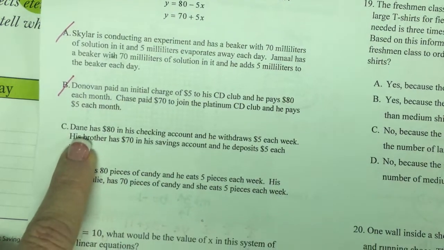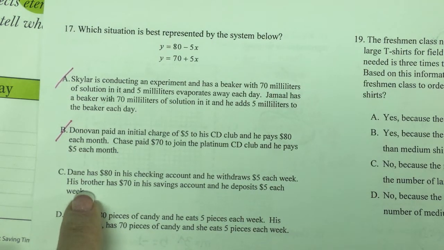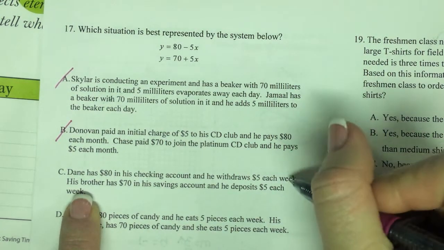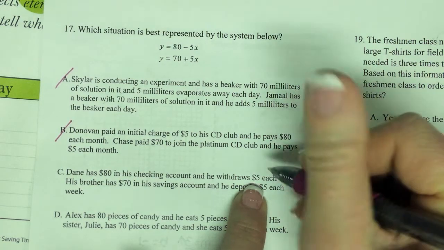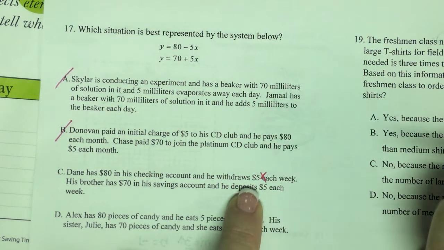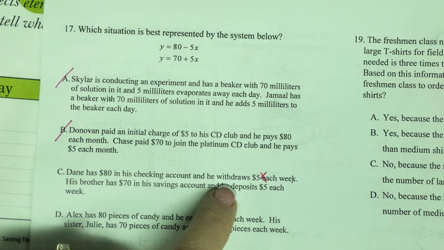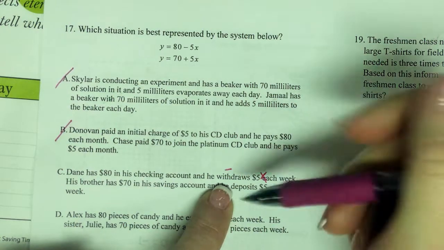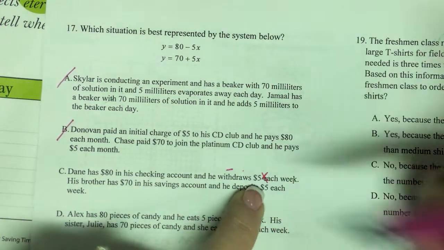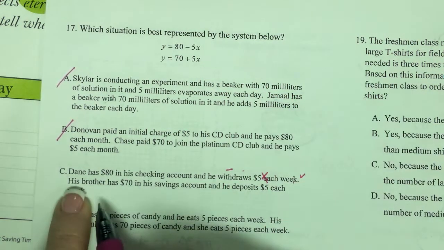All right, so C says Dane has $80 in his checking account, and he withdraws $5 each week. Since this is the part that has the each on it, doesn't that mean that X is attached to it? Yeah. Okay, and if he withdraws that $5 each week, is he adding or subtracting? He would be subtracting. So this one is like saying 80 minus 5x, right? So that part checks out. But now we got to check this other part.